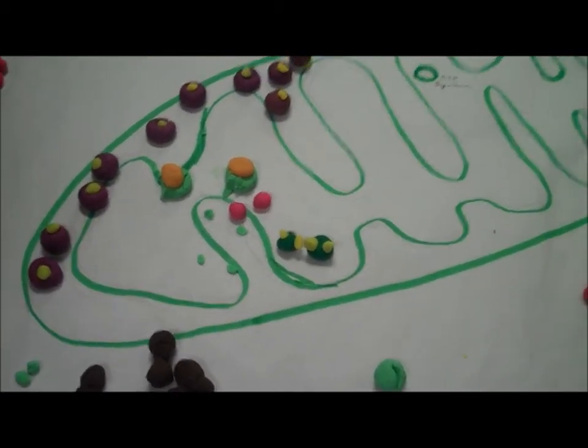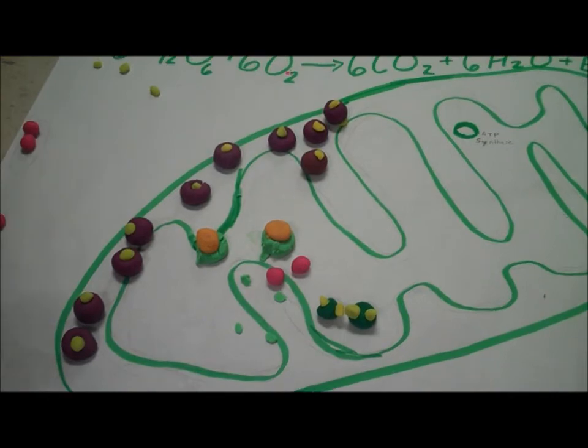So the 10 NADH and 2 FADH2 lose electrons.